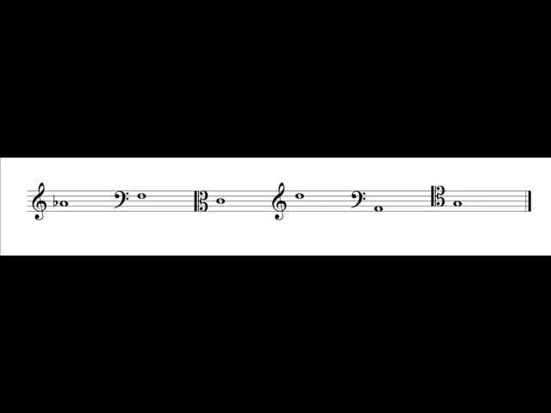So here's the first interval beginning on A flat 4 in treble clef. Okay, second example beginning on F3 in bass clef.